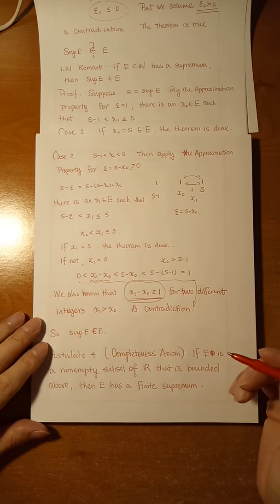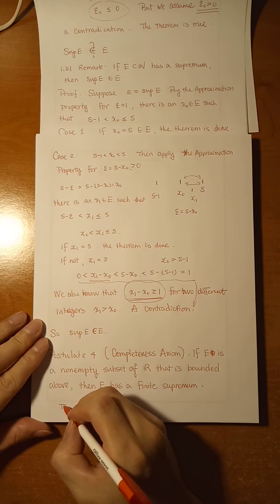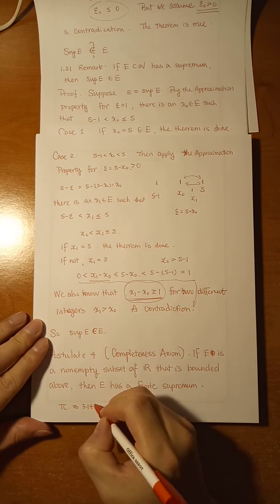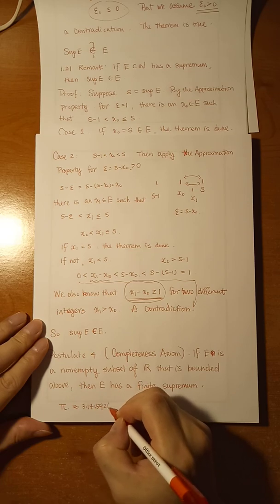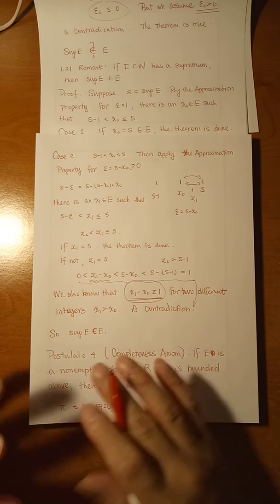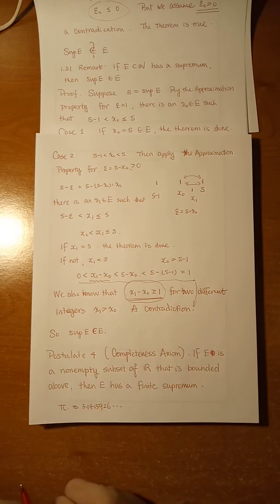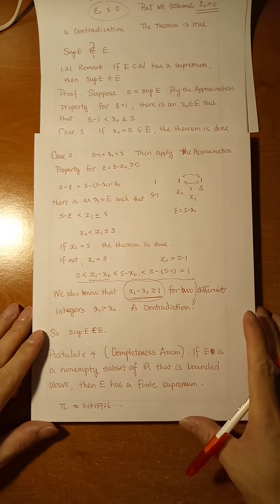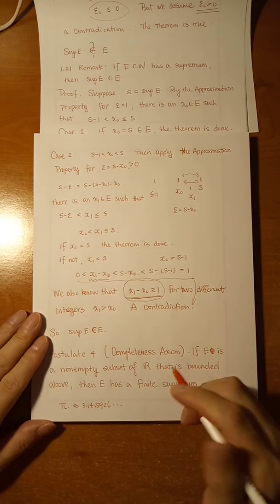For example, remember the pi, let's talk about the pi. Pi is like 3.1415926 and so on. It does not stop. And then we can use the truncation property to get approximation.